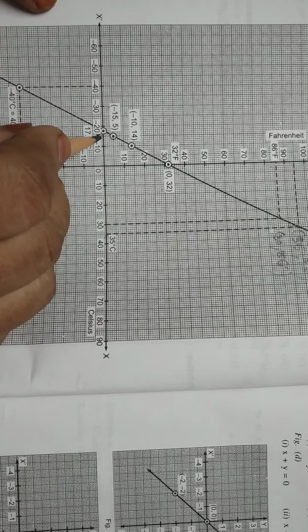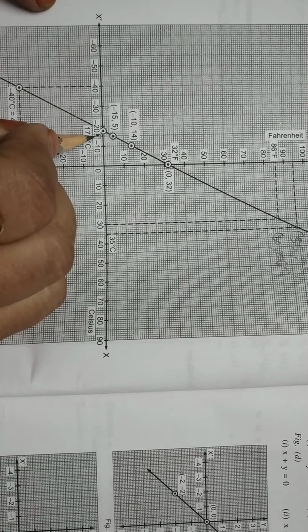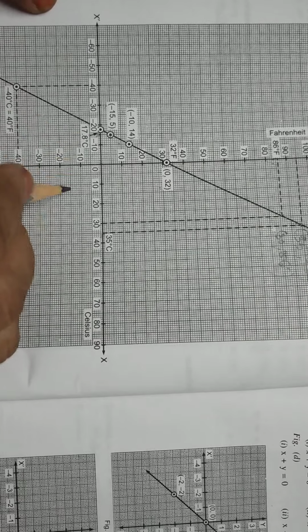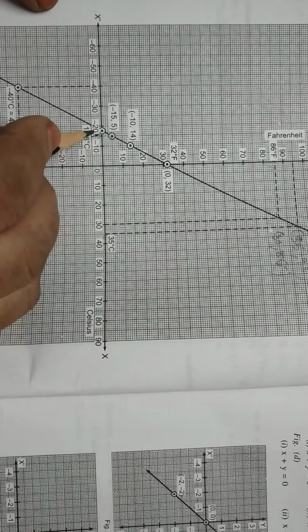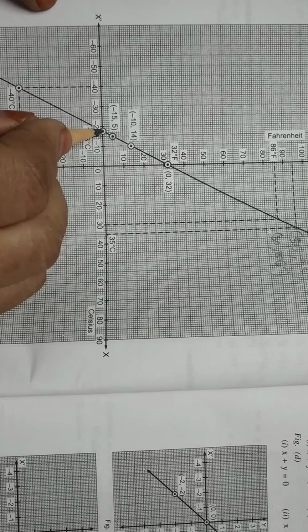This one 0 degree minus 17. That means 0 degree Fahrenheit means this point, where the graph intersects the x-axis.